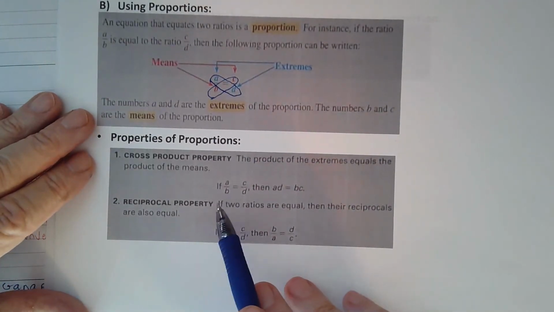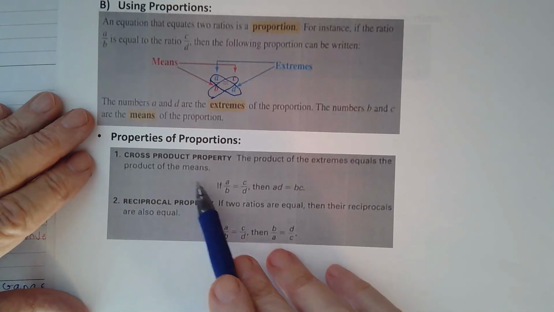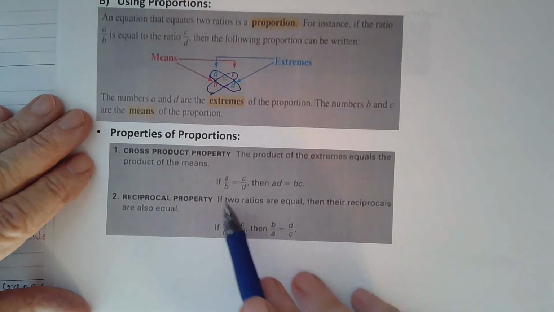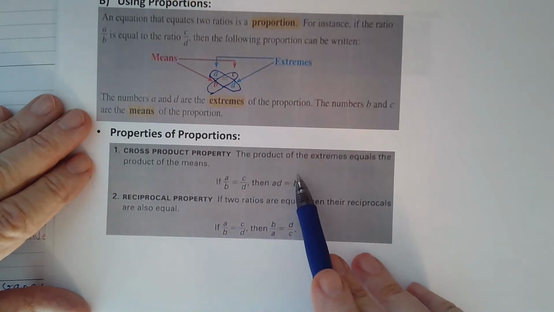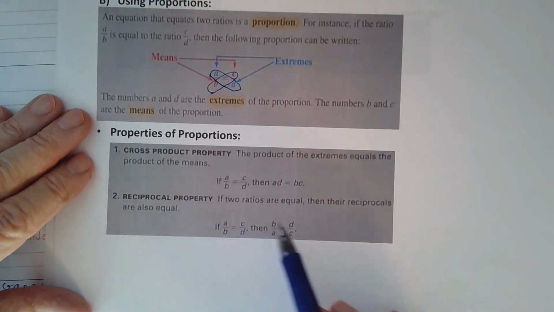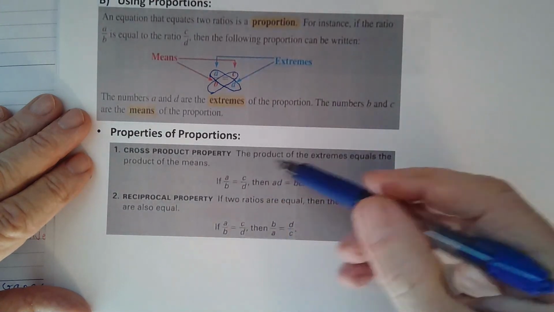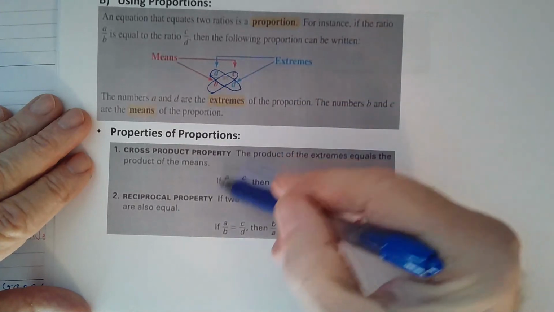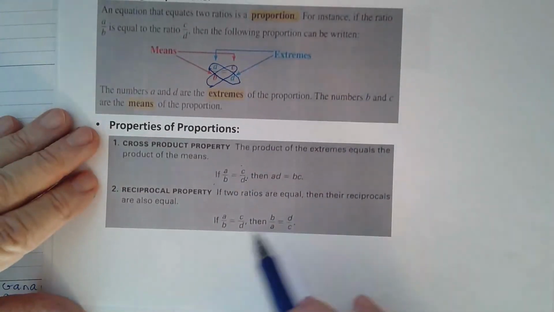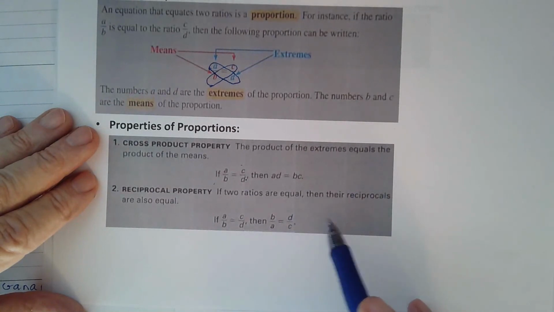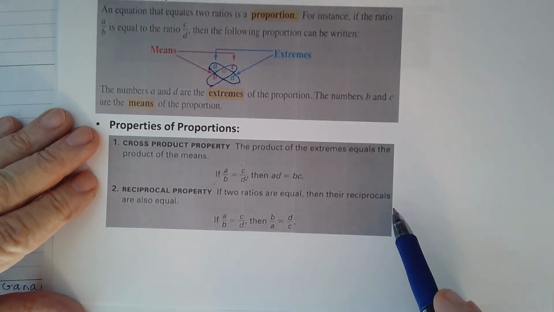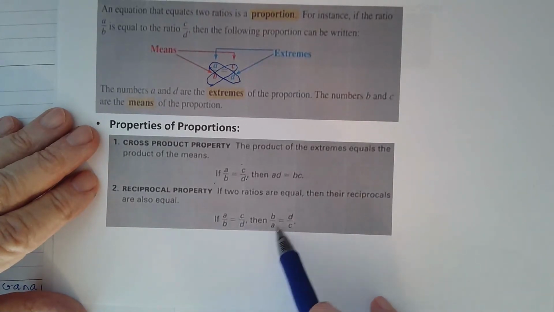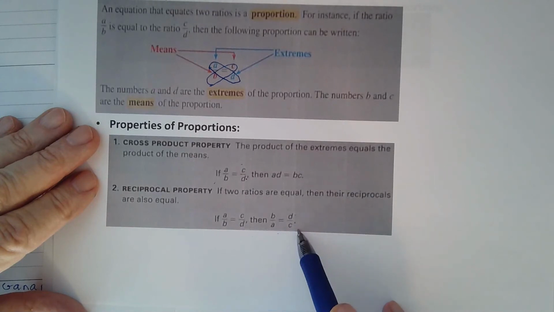So why do they use that term? Well, it's because of what's called the cross product property, which was what I was talking about. Remember cross multiplication? So the cross product property is the product of the extremes equals the product of the means. So in other words, A times D here will equal B times C. Okay? And the reciprocal property: if 2 ratios are equal, then their reciprocals are also equal. So A over B equals C over D, then B over A equals D over C. Okay?